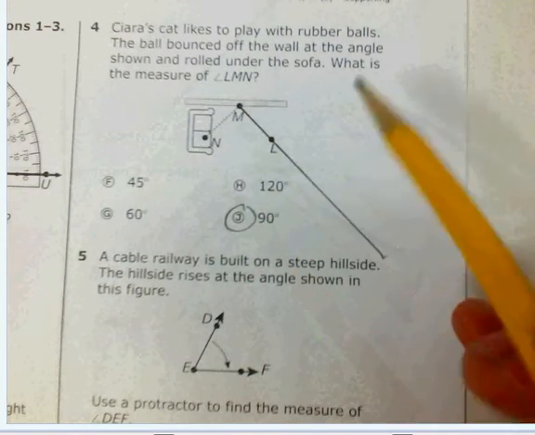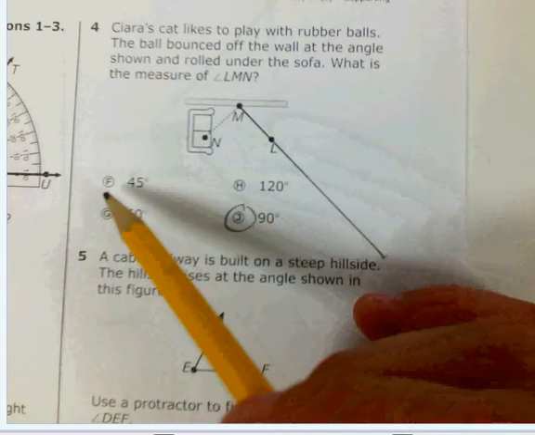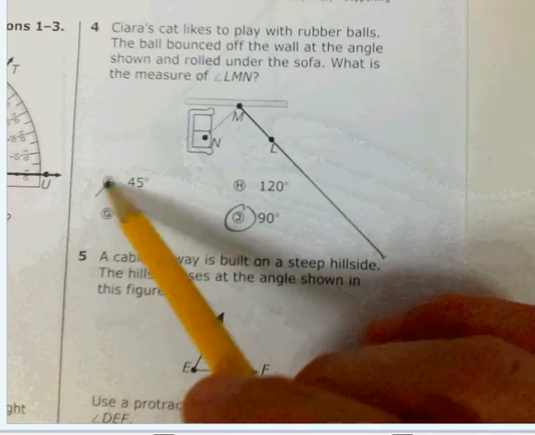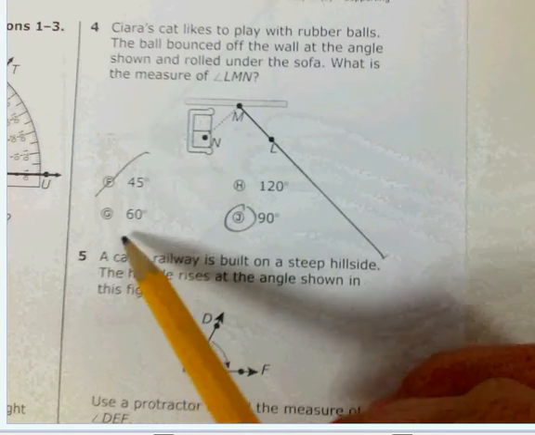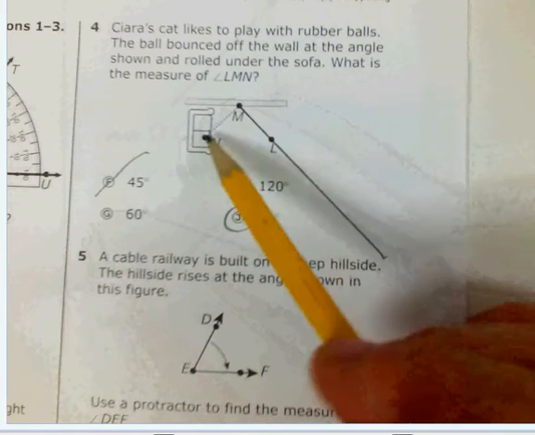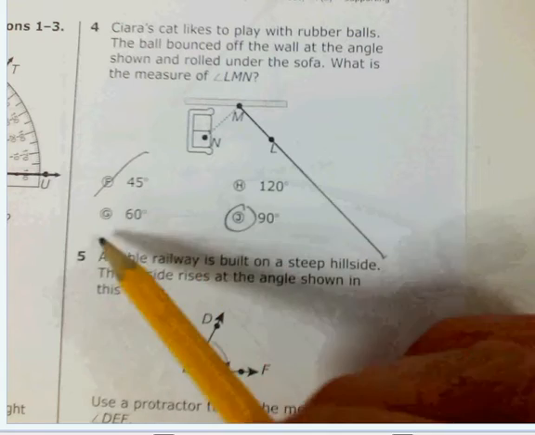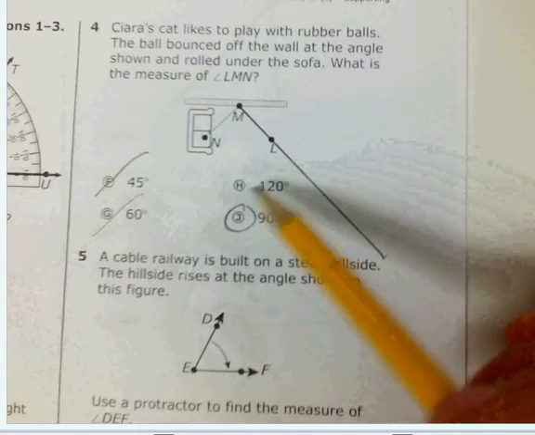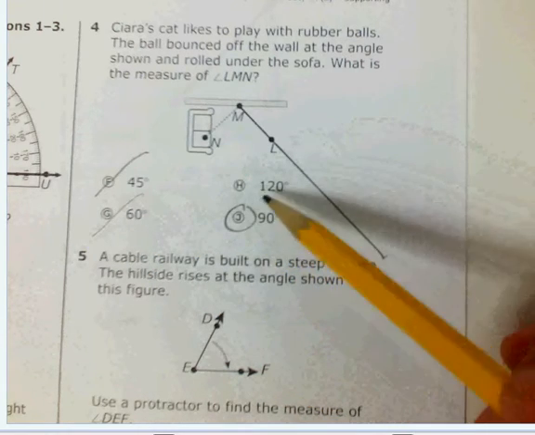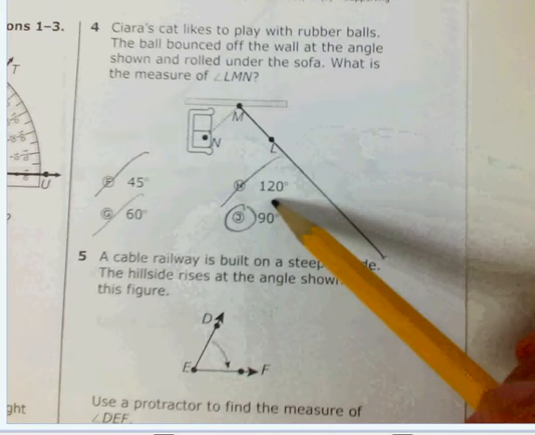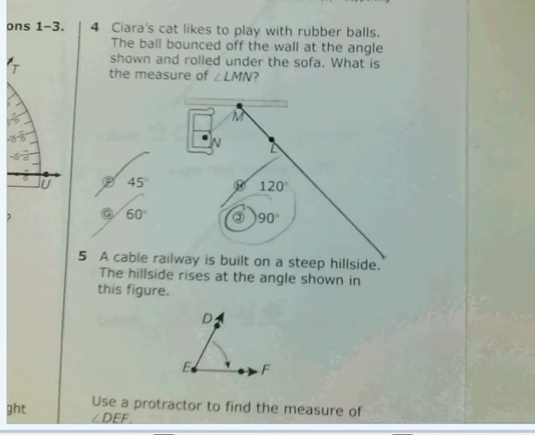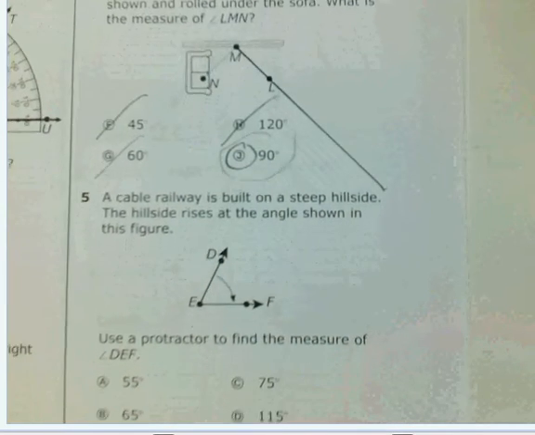And we can see 45 degrees would have been half of that, so I could have eliminated that one. And 60 is still quite a bit less than a 90-degree angle. And I could kind of see that that was going to be pretty close to a 90-degree angle. And 120 degrees is a lot larger than a right angle. So this one is the only one that's really close. Okay, let's look at question number 5.